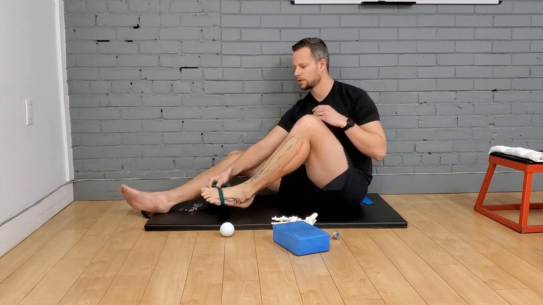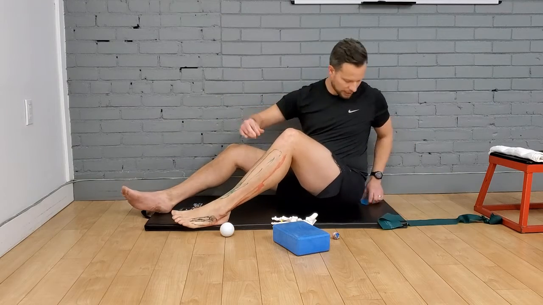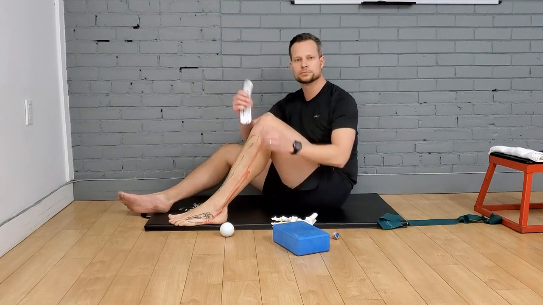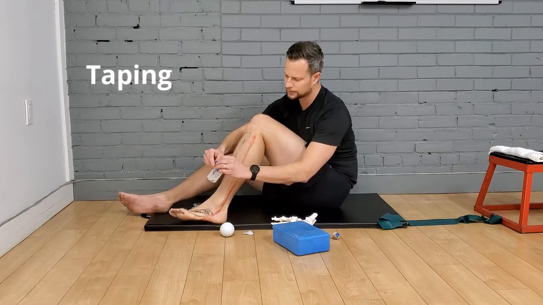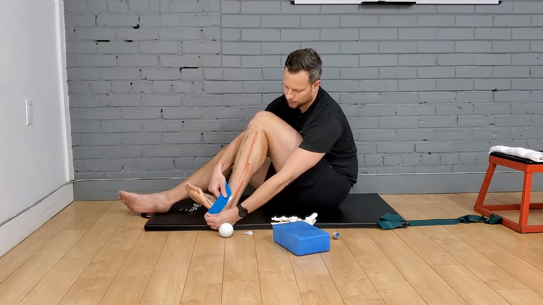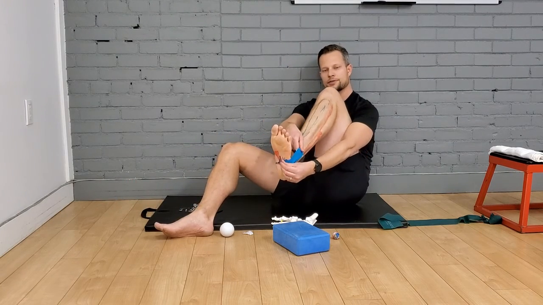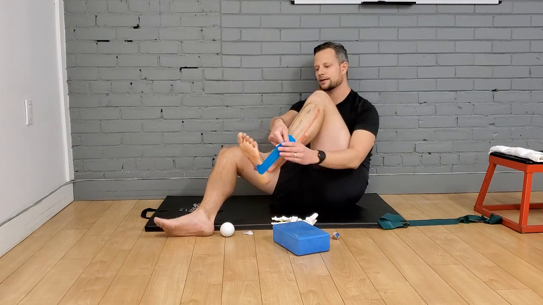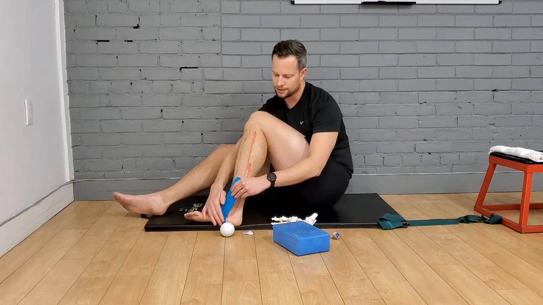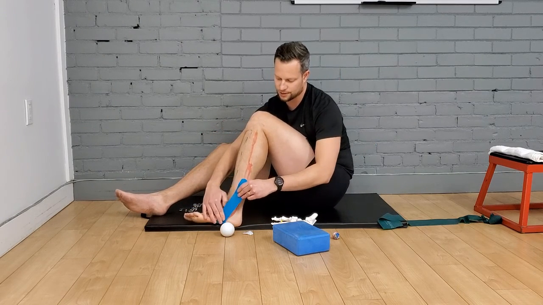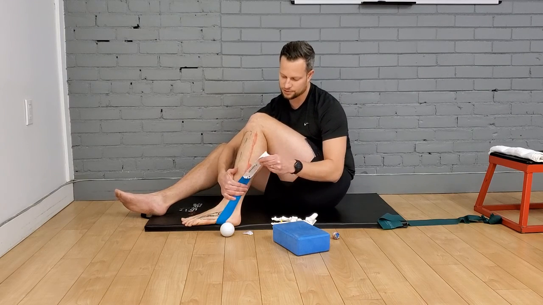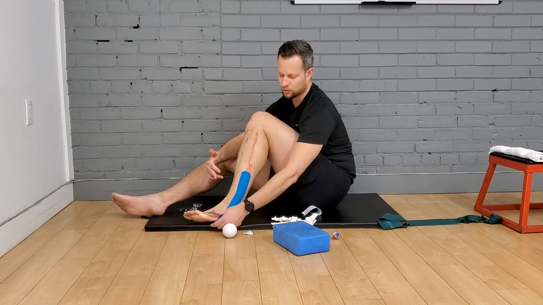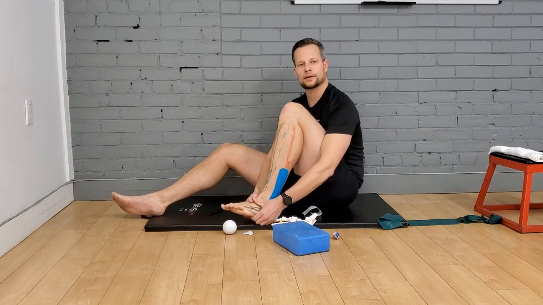And then the last thing you can try, if you've got some kinesio tape, really simply, hook underneath. I don't know if everybody can see that. And you're going to do just like a 50% pull on the tape and pull up like so.